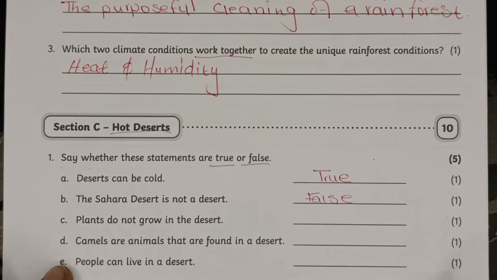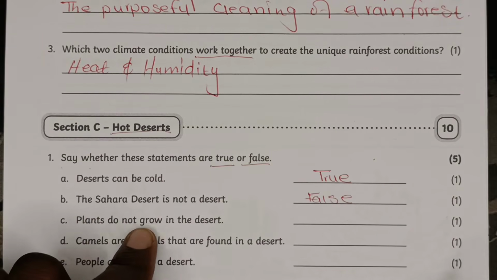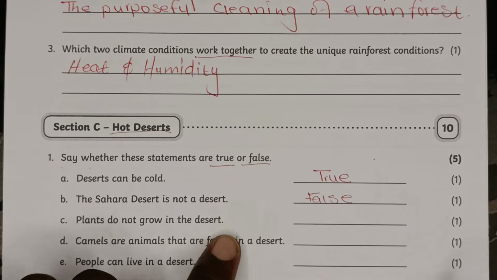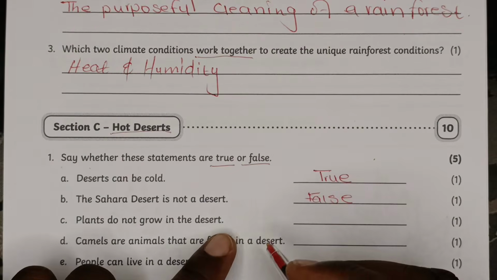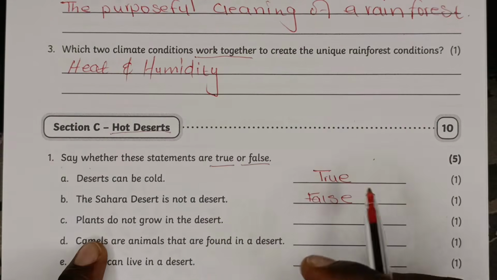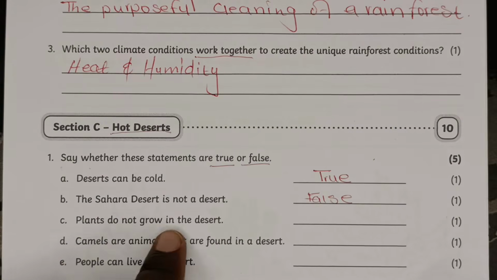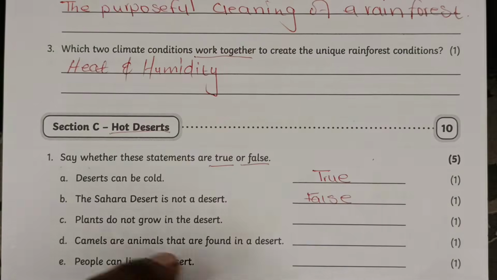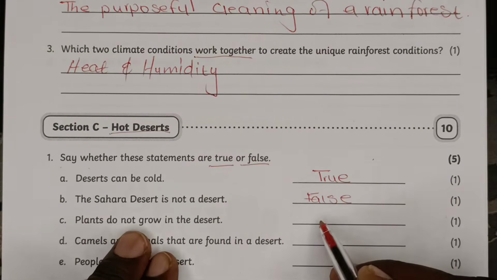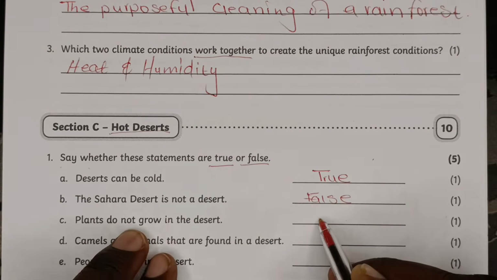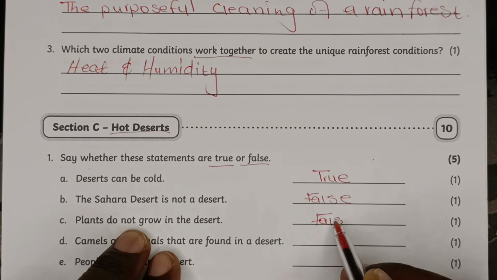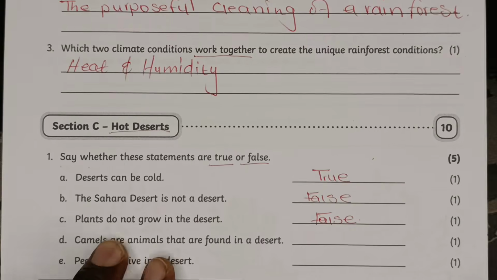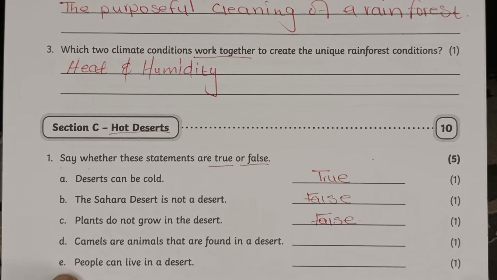C says plants do not grow in the desert. So this statement says plants do not grow in the desert at all, meaning that there are no plants at all. Is it true or false? This is false. It's false because there are plants that can grow in desert.